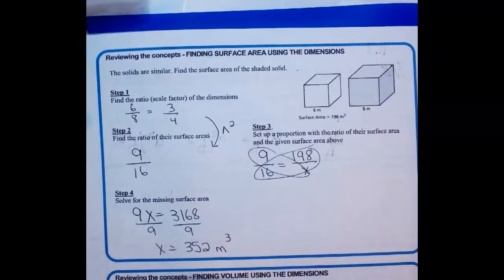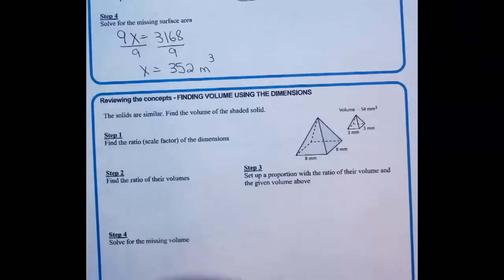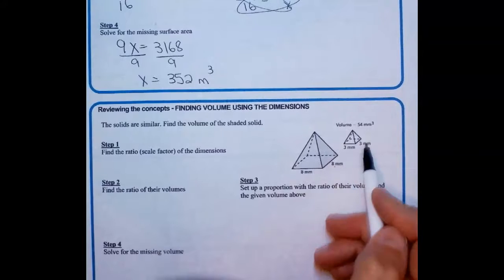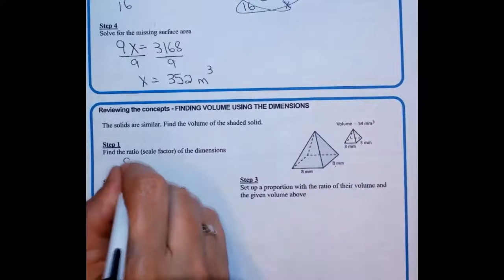Okay, let's go on to the next one. Similar to what we did before, only in this case we're talking volume. So first thing, we have to find the scale factor. One of the sides is 8, this one is 3.